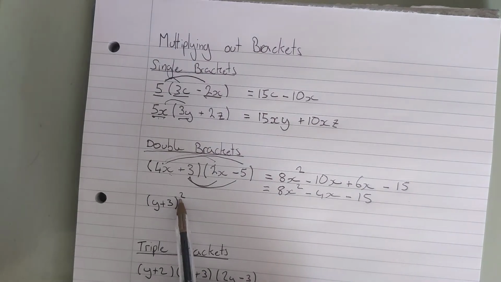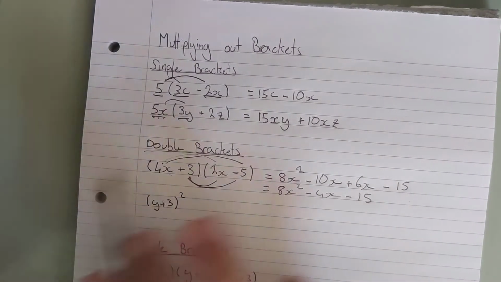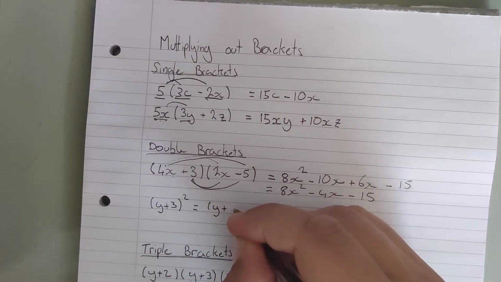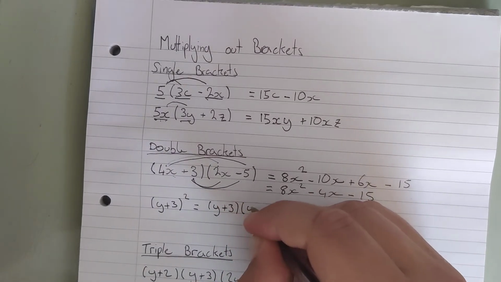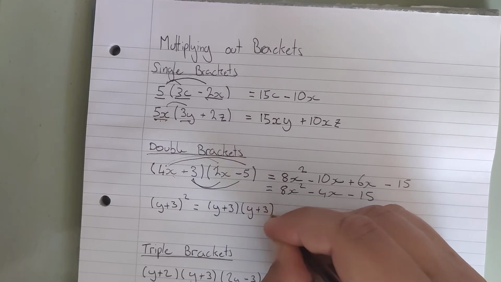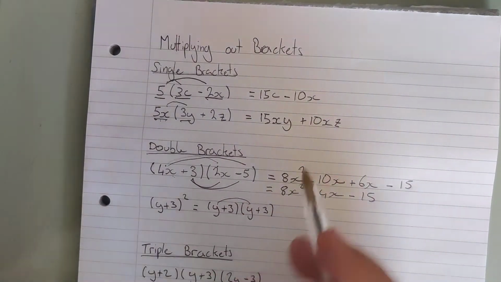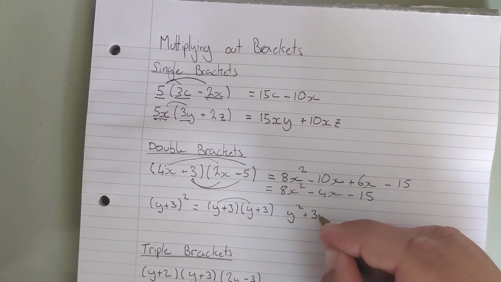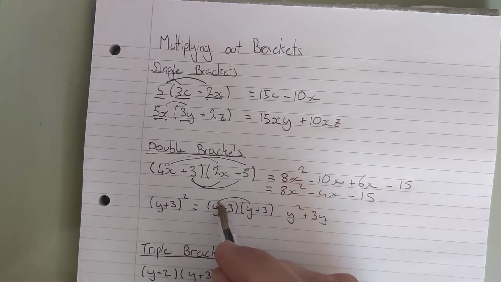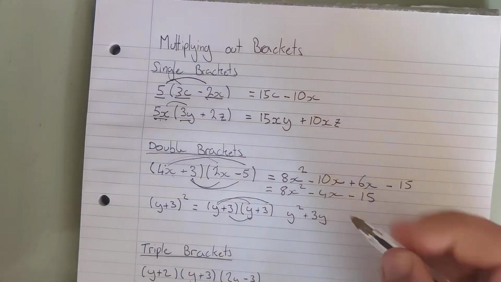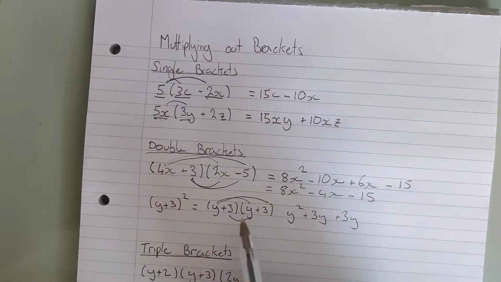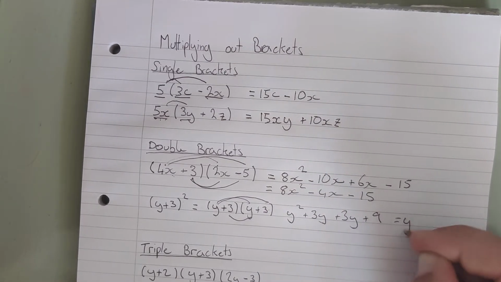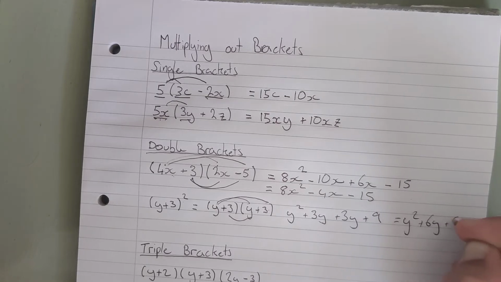When you have a squared bracket like that, I would always rewrite it just so you don't make any mistakes, because it's kind of tricky when it's not written out longhand. So the first one times that, y squared, y times 3 is 3y, and I'll make sure it's nice and clear, 3 times y again is 3y, and 3 times 3 is 9. So that equals y squared plus 6y plus 9.